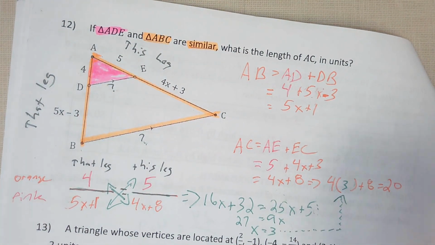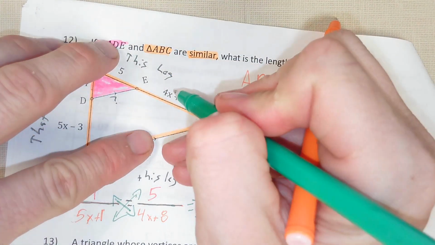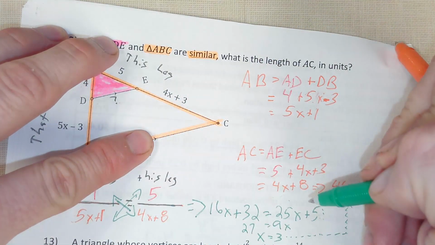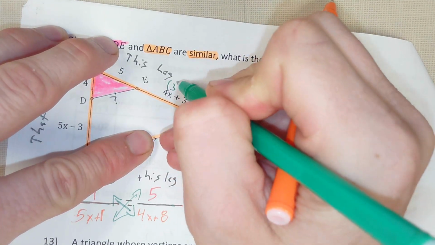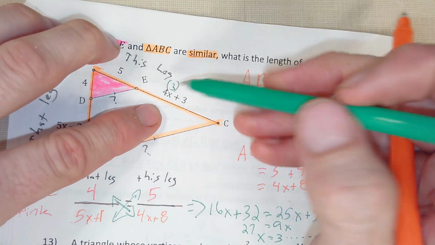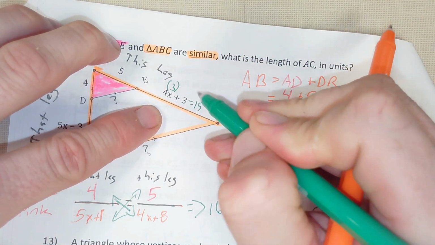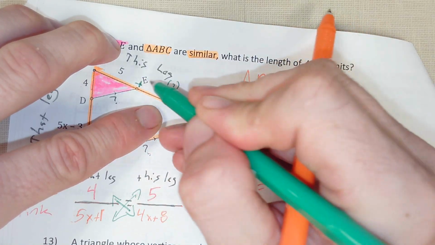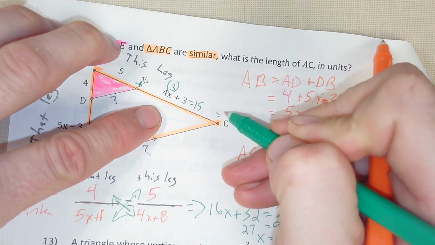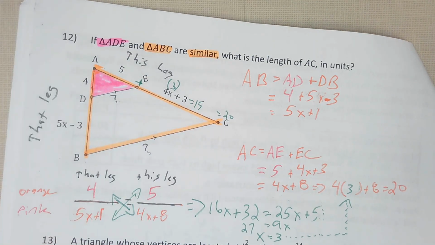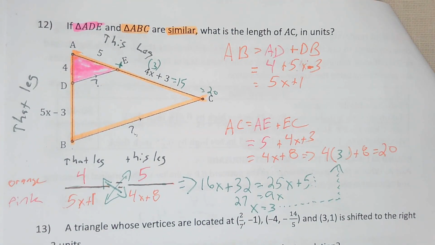That is my length for there. I can also put it up here: 4 times 3 is 12, plus 5 equals 17, and plus 3 is, yes, that whole thing equals 20 as well. So that's how that whole thing works.